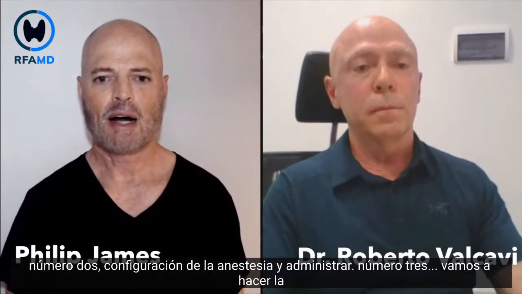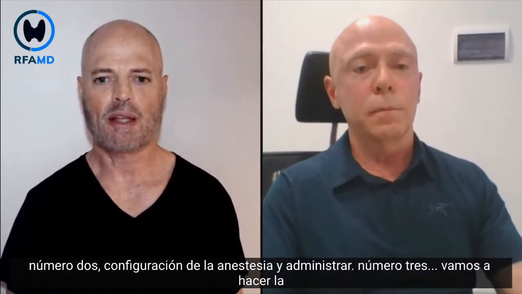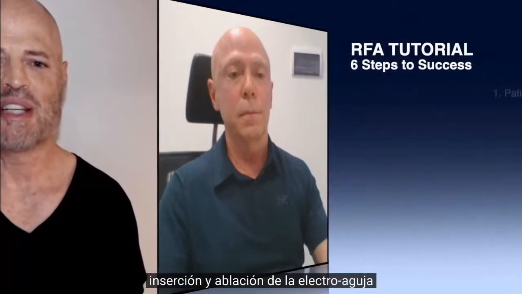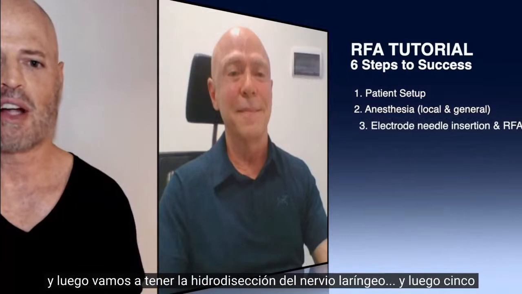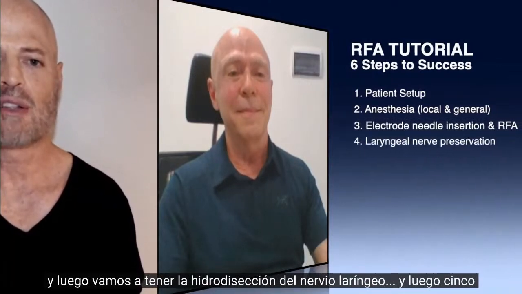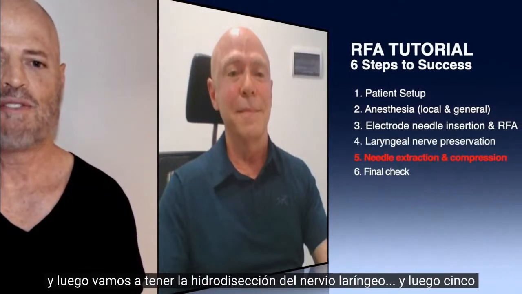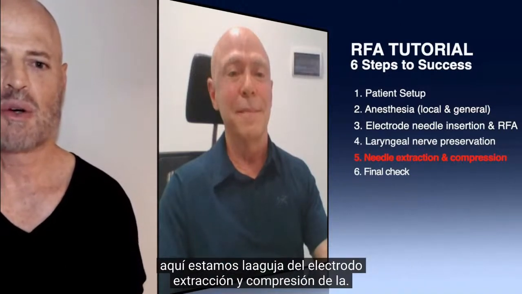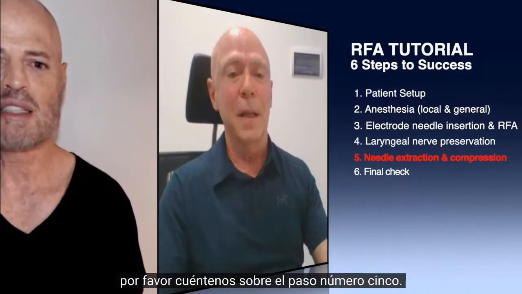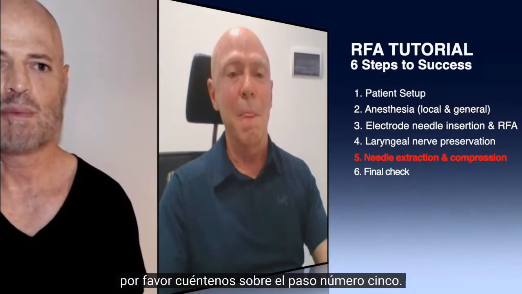Yes. Let's go over the steps again. Number 1, we're going to set up the patient. Number 2, anesthesia setup and administer. Number 3, we're going to do the electrode needle insertion and ablation. And then we're going to have the laryngeal nerve hydrodissection. And then 5, here we are, the electrode needle extraction and compression. Please tell us about step number 5.